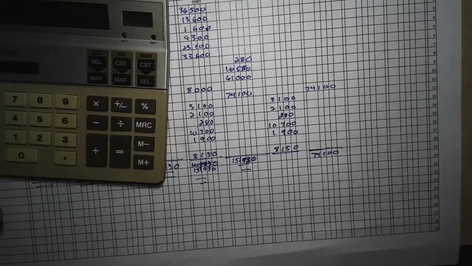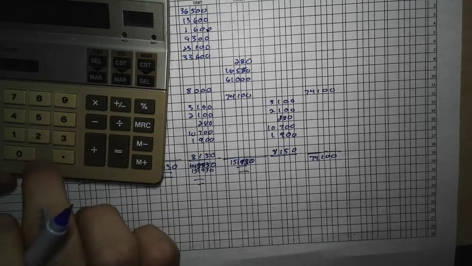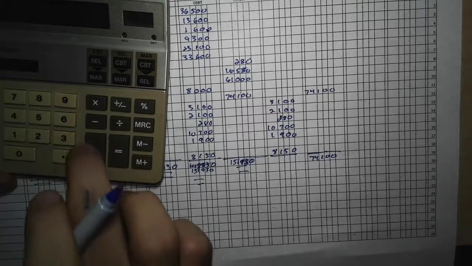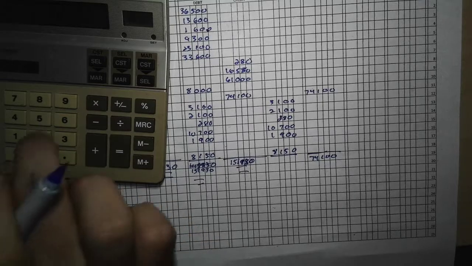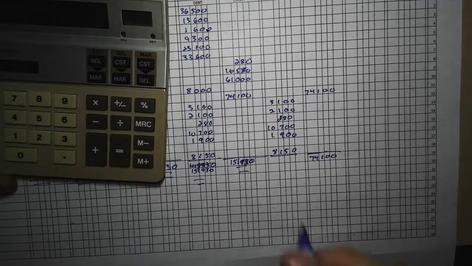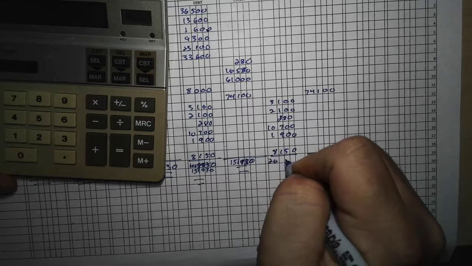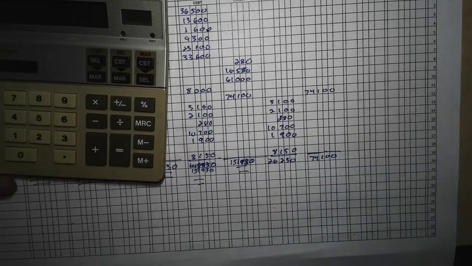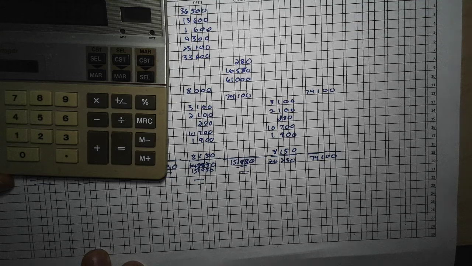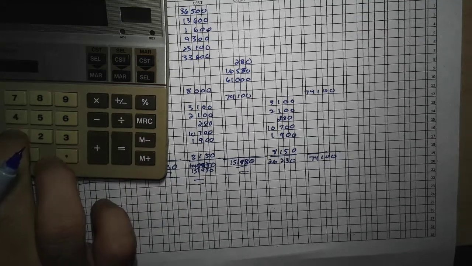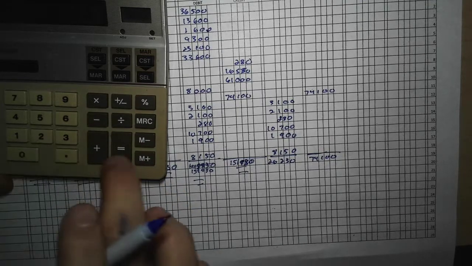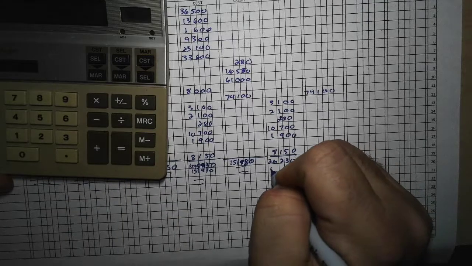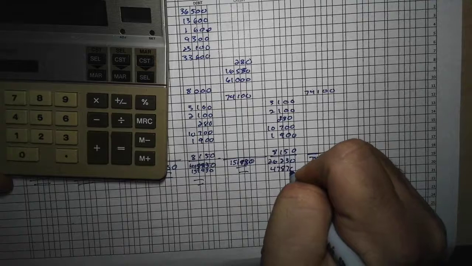All right, so let's just add up all the expenses. 3,100 plus 280... Okay, so 26,230 for my total expenses, and then I'm just going to subtract 74,100 minus 26,230, and that's going to give me my net income of $47,870.